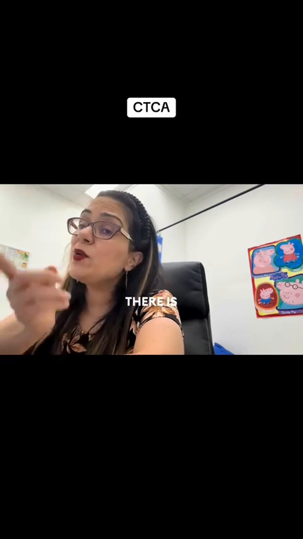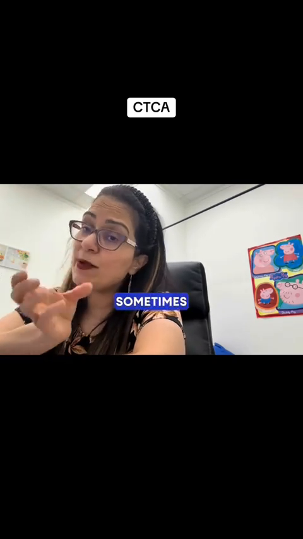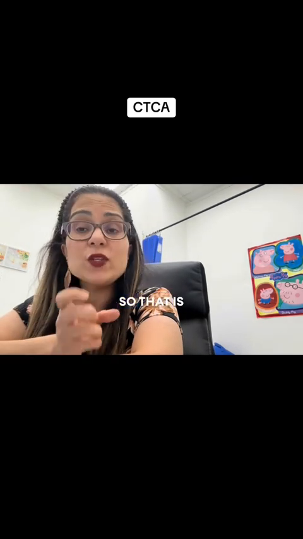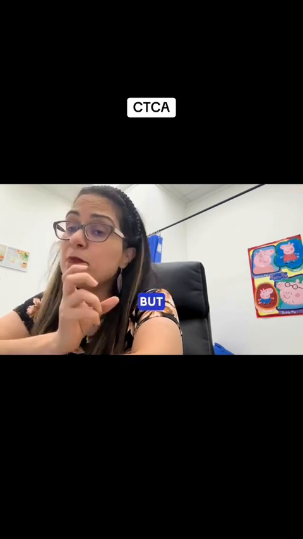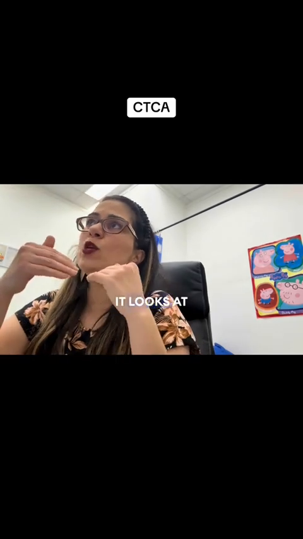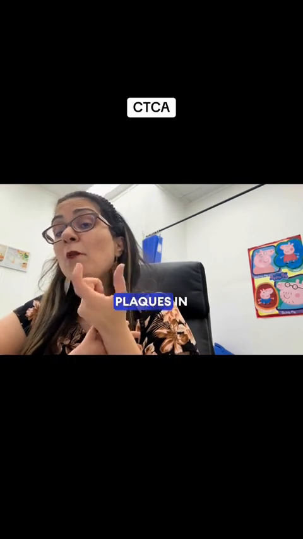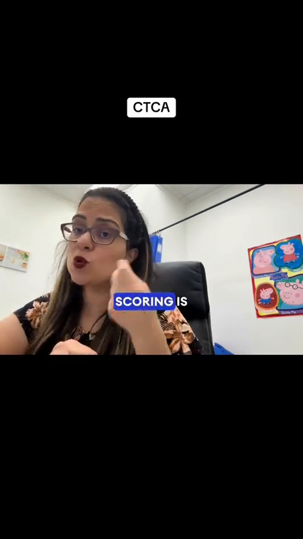There is another procedure that is sometimes combined with that, called calcium scoring. That is also a CT, but basically it looks at the outside of the coronary arteries to see whether there are any calcium plaques, and then the calcium scoring is done.